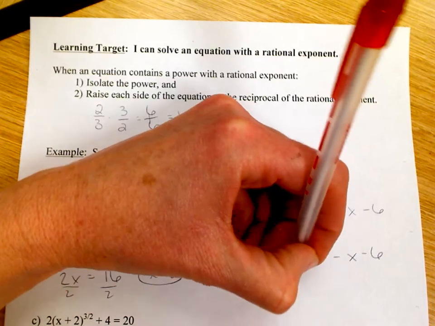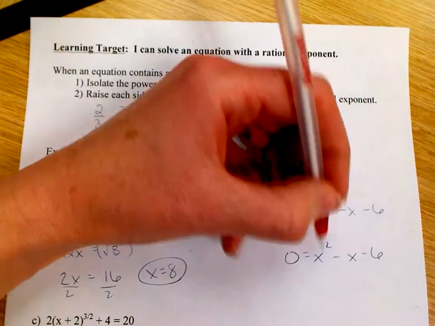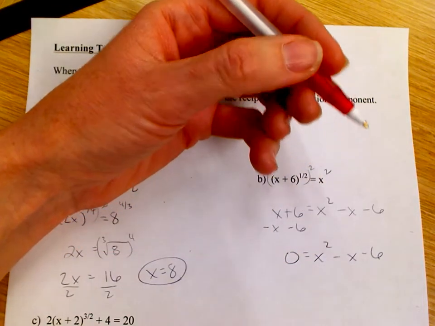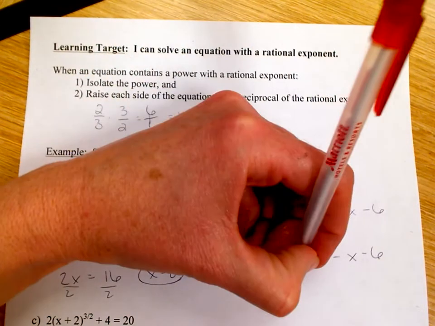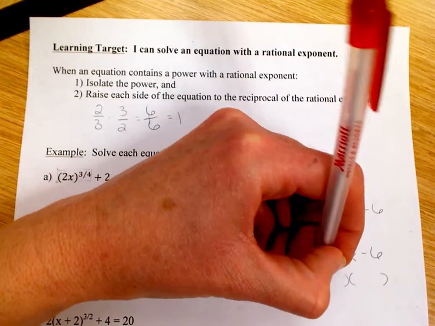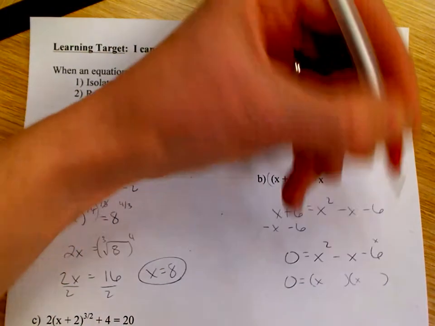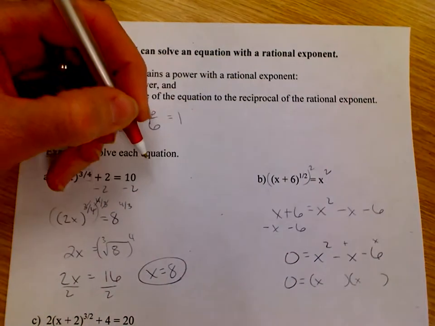And what I am looking for is, first, we always check for a greatest common factor. Since I have coefficients of 1, I do not have a GCF other than 1. I am now going to set up my factors, and I am looking for two numbers that multiply to give me -6 that will also add up to -1.